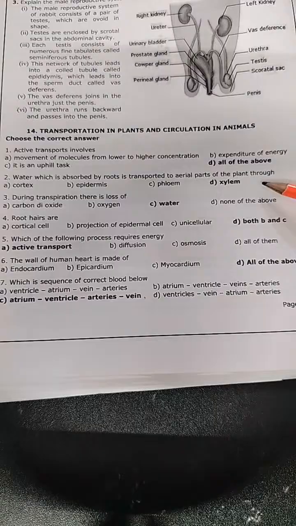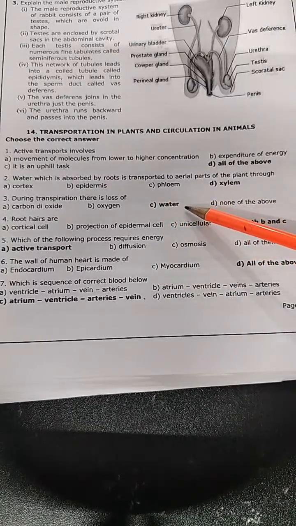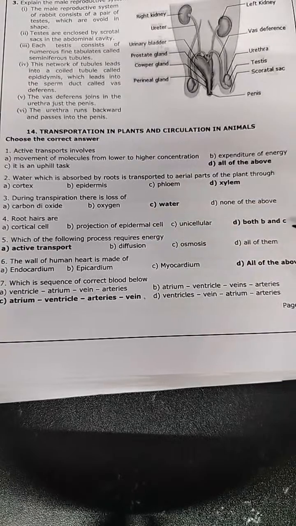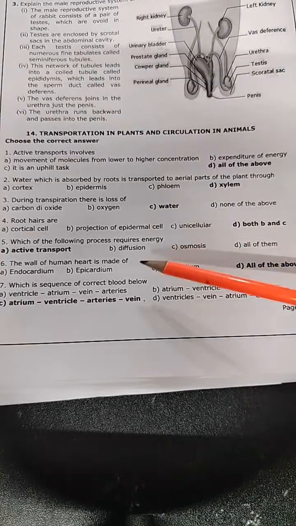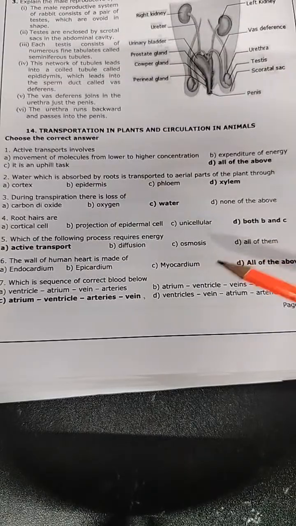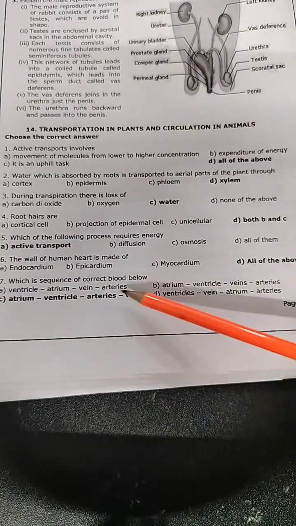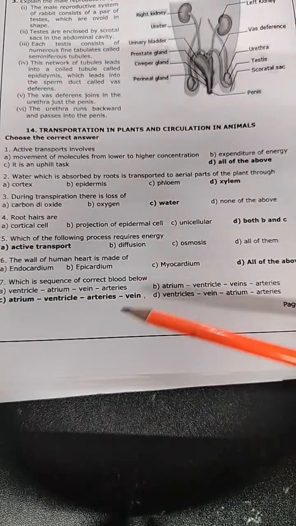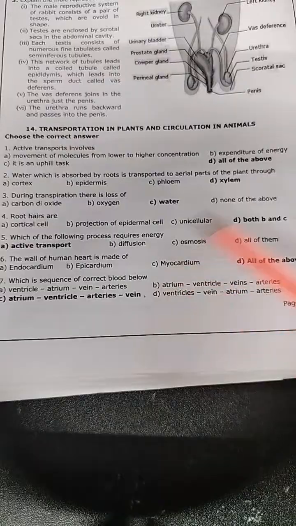Water which is absorbed by roots is transported to aerial parts of the plant through xylem. During transpiration, there is loss of water. Root hairs are, both B and C is the answer. Which of the following processes requires energy? Option A, active transport. The wall of the human heart is made of. Option D, all of the above. Which is the sequence of correct blood flow? The answer is option C, atrium, ventricle, arteries and vein. Fine. We'll move on to the 8th question.